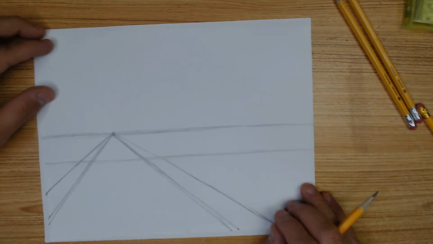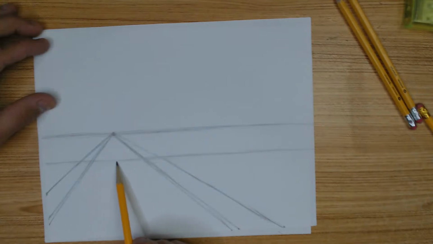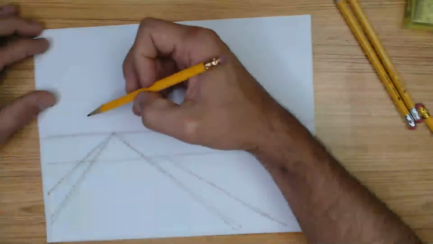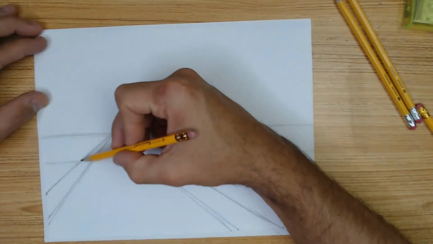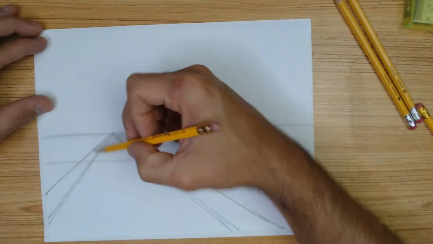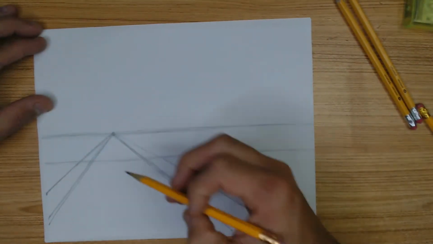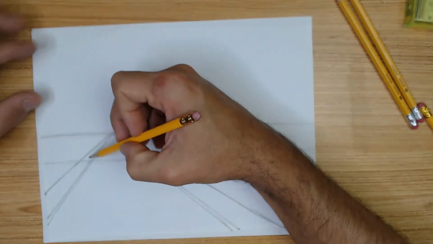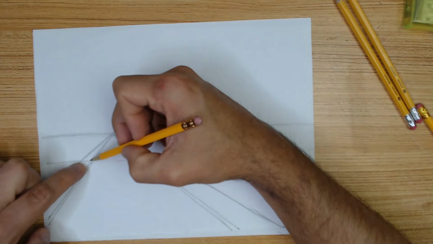Okay, so to do buildings, remember how I said this is the base? This line was the base. So our first building is going to come straight up. Not right here in the corner. It's got to be from this line, the base. But I don't want to put it right here in the corner because remember how this is a sidewalk? It will block the sidewalk if I do it here.